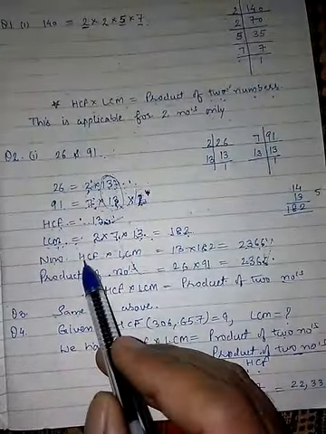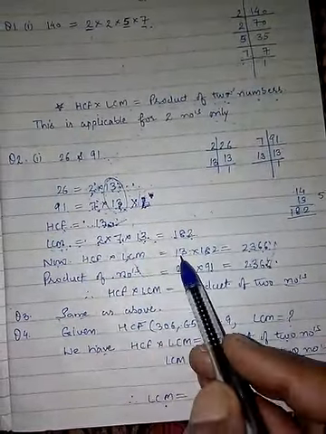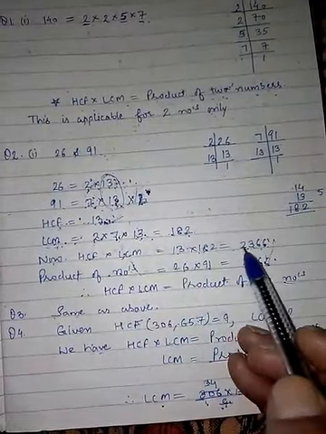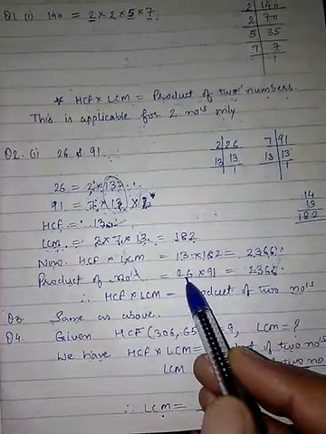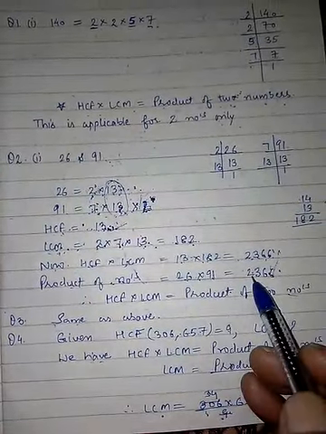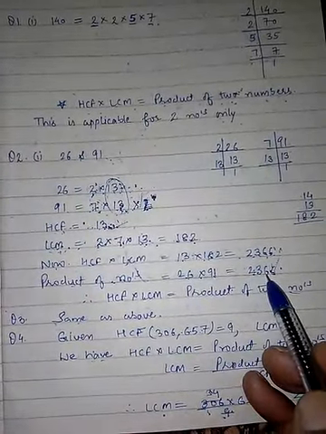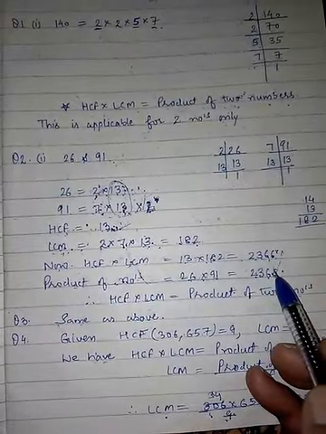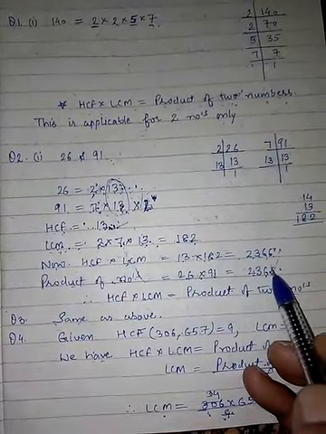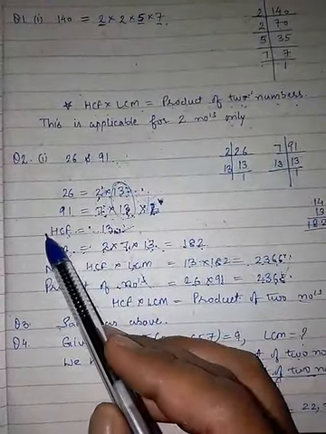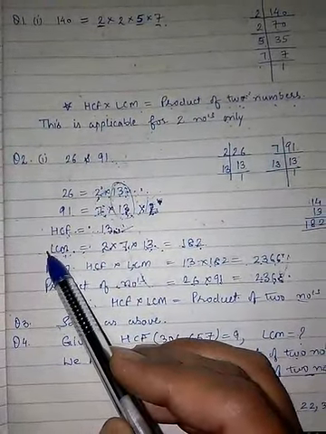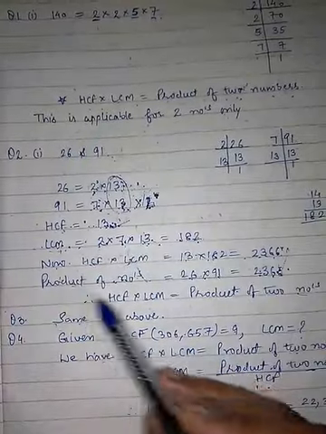Line-wise, HCF into LCM is equal to 13 into 182, which will give you 2366, and the product of numbers on the right-hand side will be equal to 26 into 91, which is equal to 2366. So both sides are the same, hence the formula is verified. Clear? So term-wise you have to find out HCF and LCM, then put them in the formula, and you will get your answer.